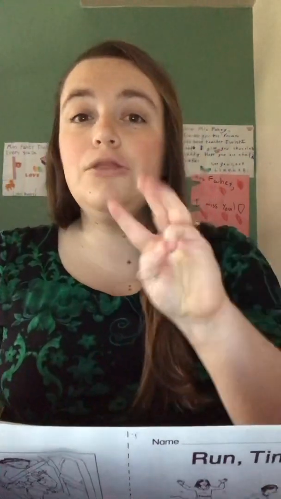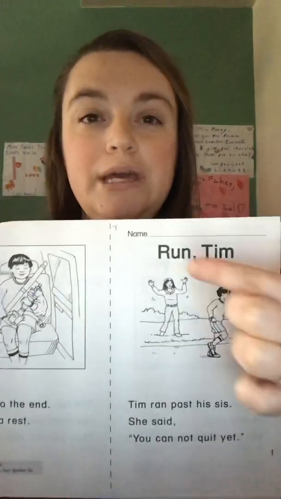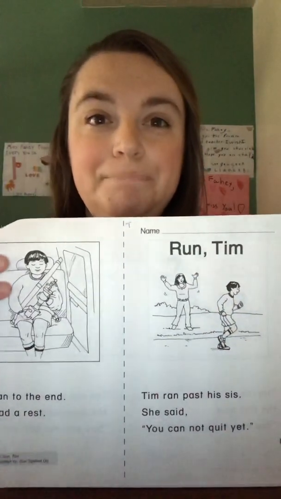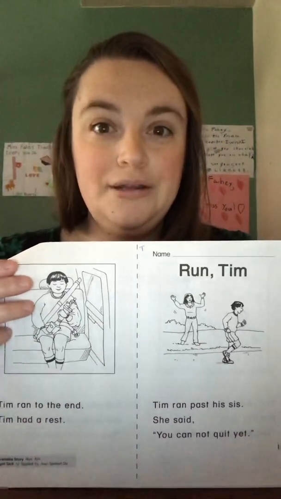Remember, in class, we would read the story. Everybody would get a chance to read the story at least 3 times. And sometimes we would read it more than that, okay? Especially with the longer stories that we are starting to see. So go ahead and read your story. Run, Tim. Find out where he runs. Find out who he sees on his run.